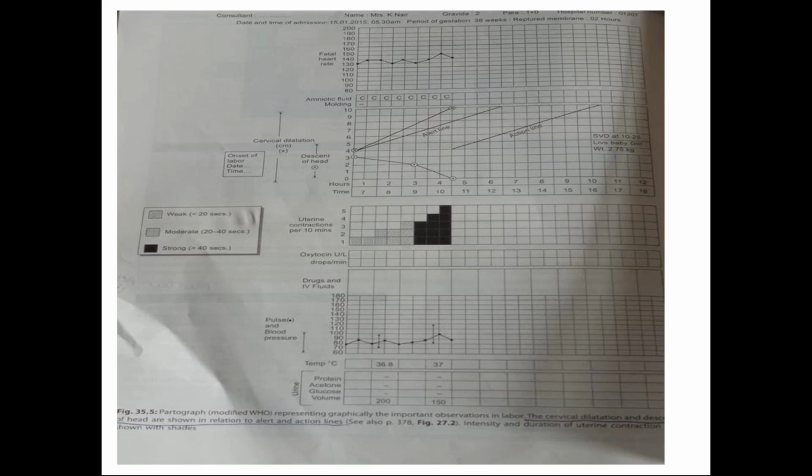First column, we will write the patient information. Next, we will mark the fetal heart rate. Next, about the amniotic fluid, color and molding. In this graph, there are both alert line and action line. Usually, it starts at 4 centimeters of cervical dilatation, alert line, and it completes at 10 centimeters of dilatation. We'll mark the descent of head, and time is usually measured in hourly interval.